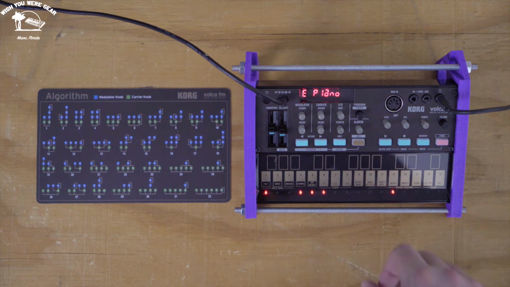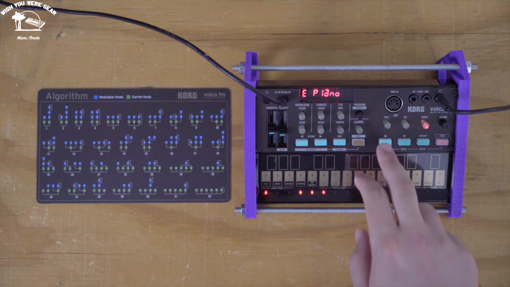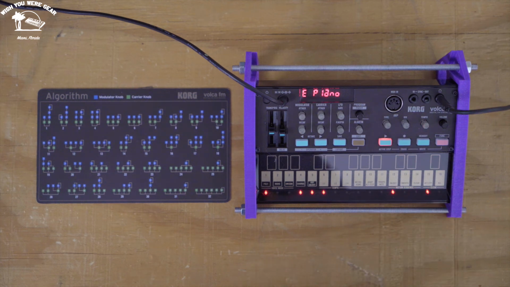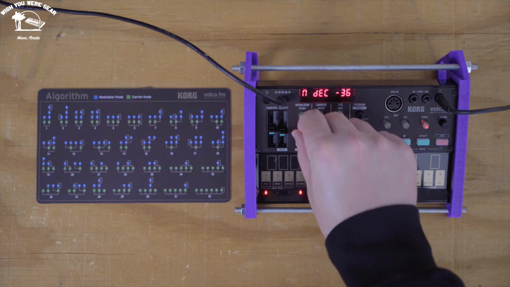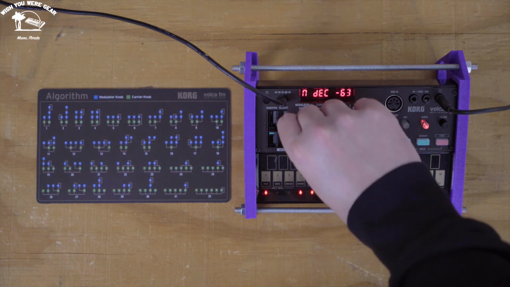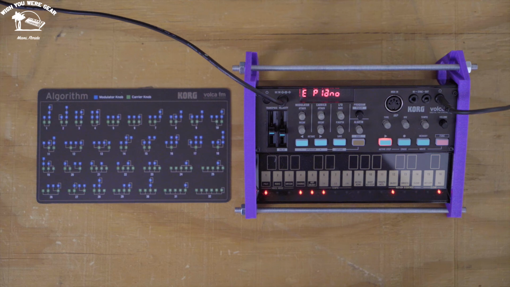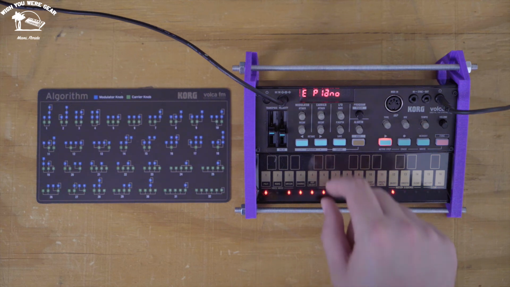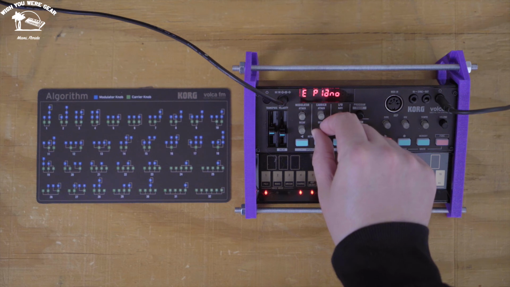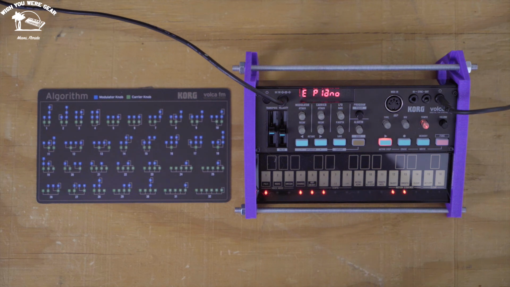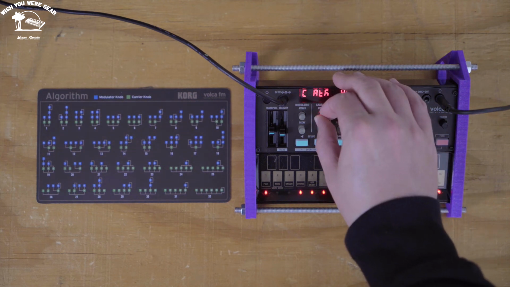So we're going to play a pattern and mess around with both of those parameters and see how you can drastically change a sound. We got an electric piano sound here. Let's hear how it sounds. So now I'm going to turn the decay knob all the way down. Now the decay is going to come up on the carrier. Attack on the carrier.